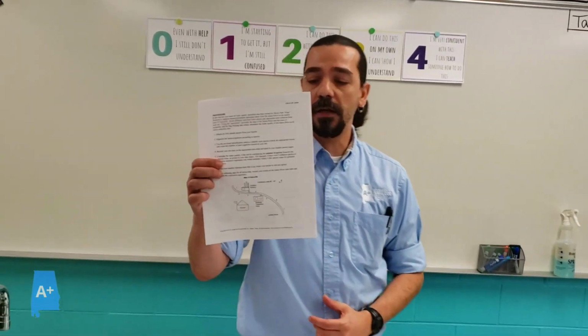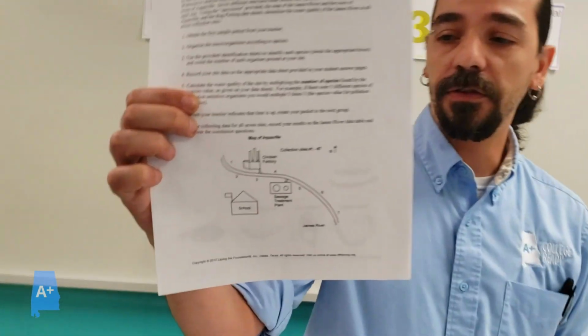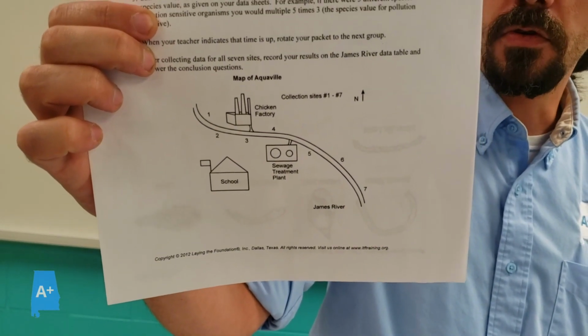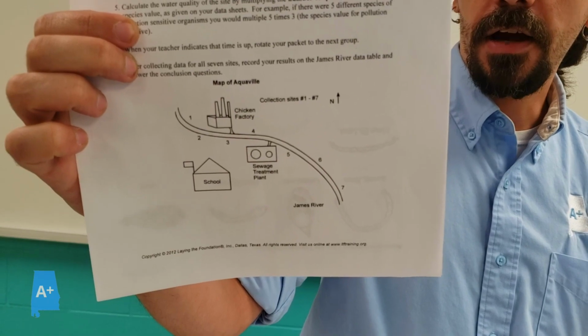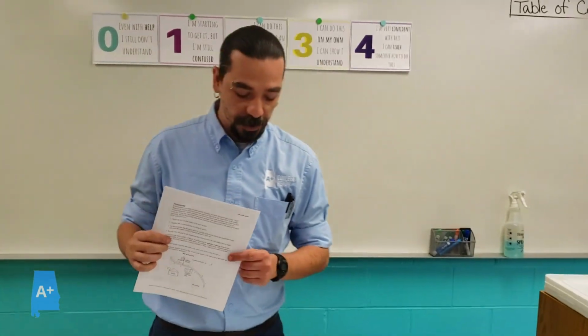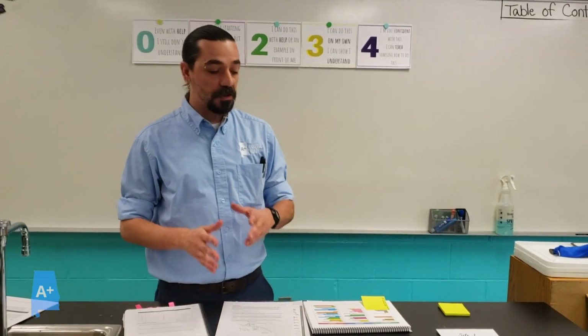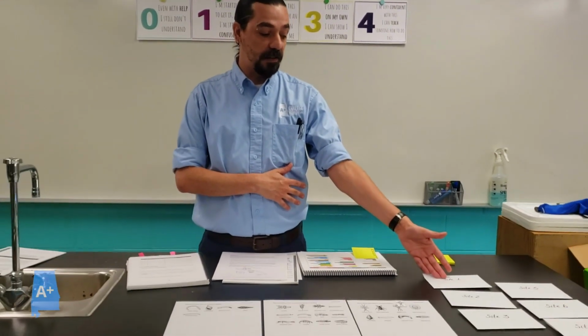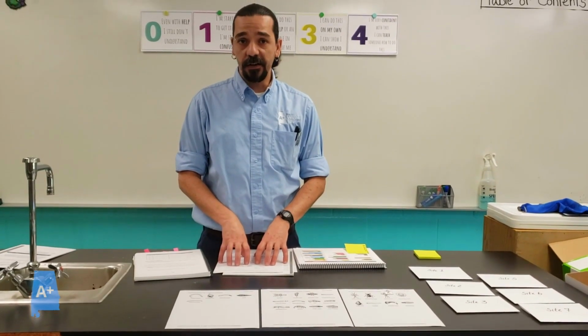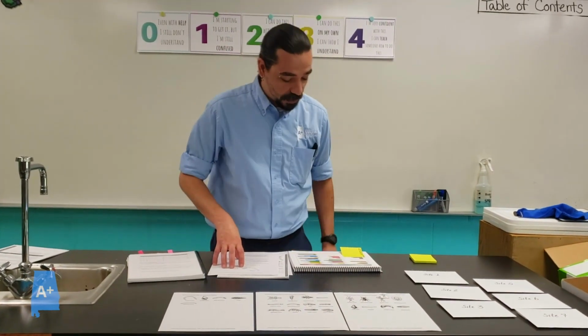Now with this, I also like to encourage the students to make arguments about the source of pollution to the James River, whether it was the sewage treatment plant, the school, or the chicken factory. Now, arguments could be made for each of those different locations for being the source of pollution. As long as the students can use the evidence collected from each of the sites to support their argument, it is a valid argument that can be supported.